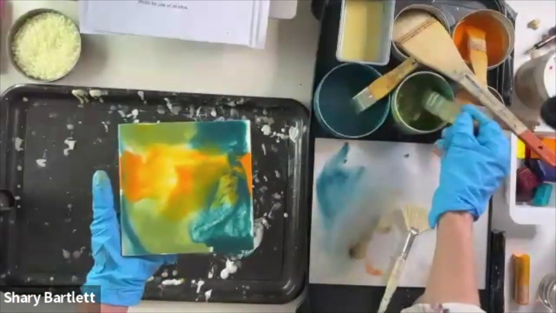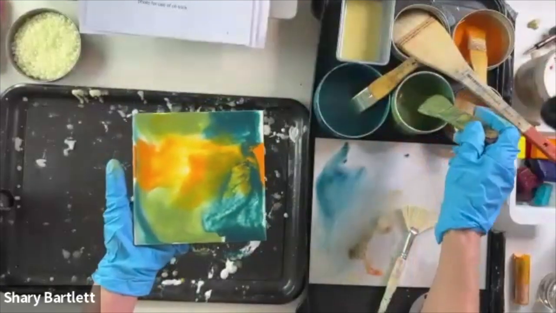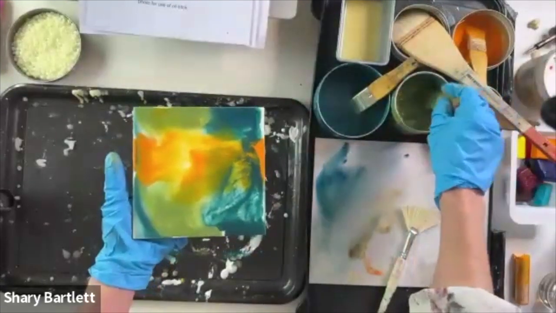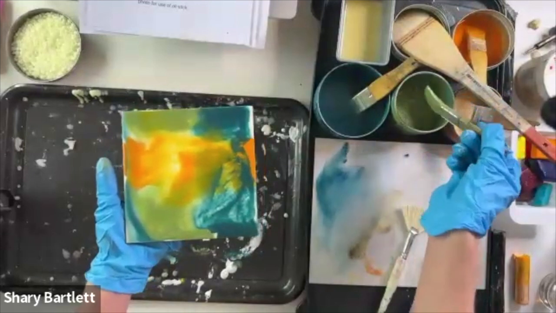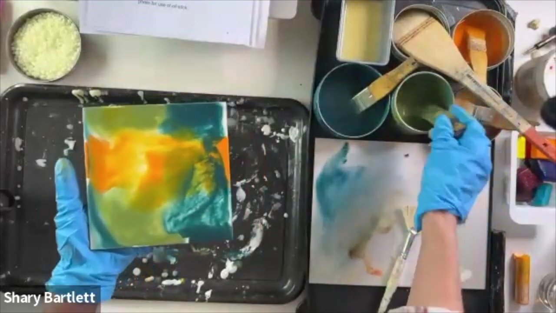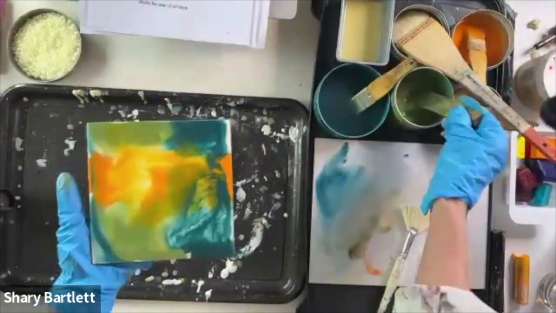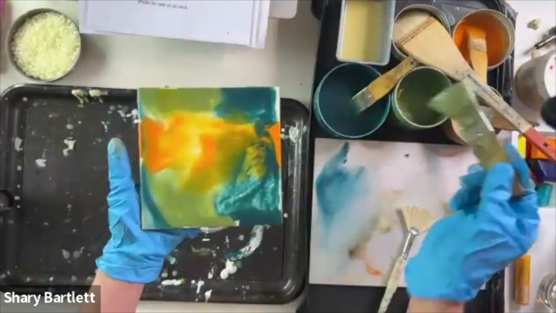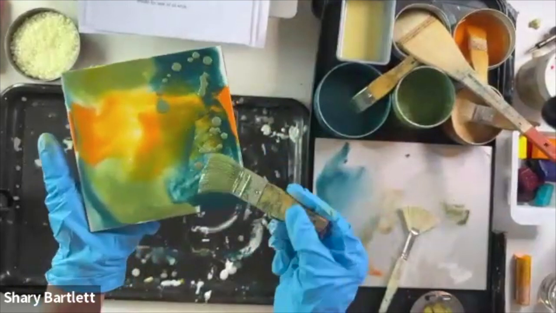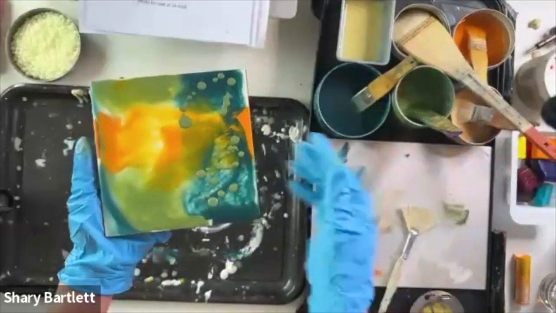So you can also drip. I've shown you how you can use a brush, and these brushes generally I just dedicate to each color. It is possible to clean the brushes, but mostly we just use different brushes for each color. So you can drip the wax on there, which makes a really interesting effect.